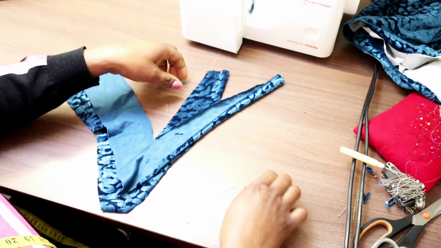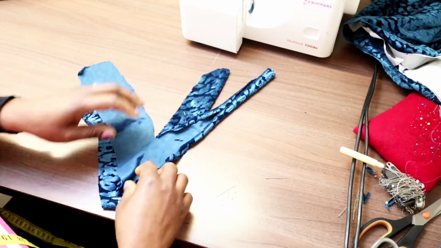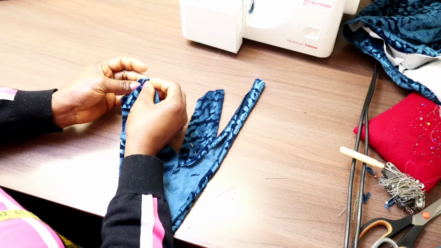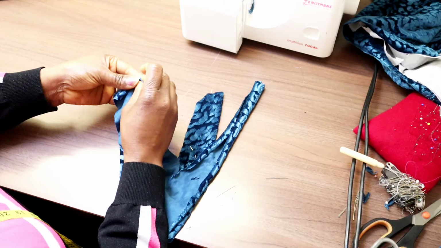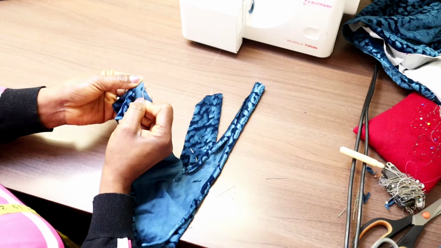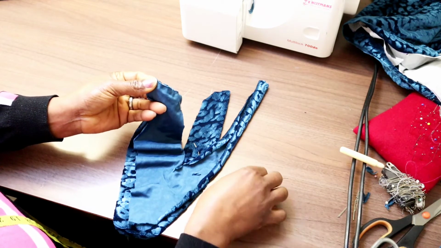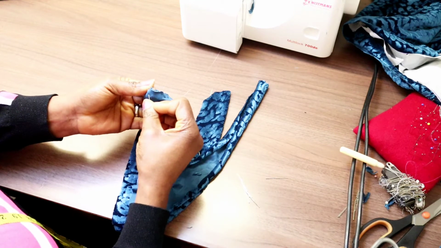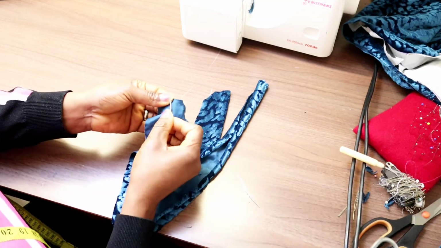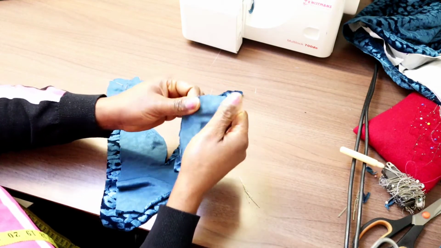If you have your panels indicated, like now I am going to put my pin to indicate that this is for the front panel. So the only thing you do is to place it on your front panel and you stitch around your neckline. So that is not difficult to do. I'm not going to show how to do that, but I will show you what to do after stitching. So you pin the shoulders together. You pin the other shoulder.